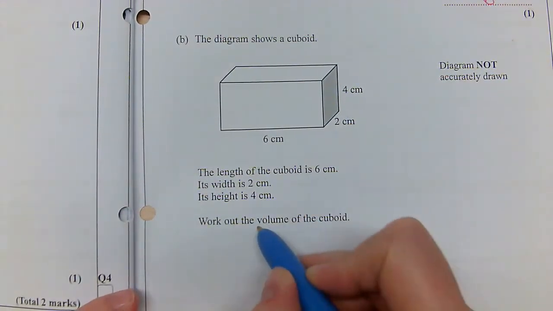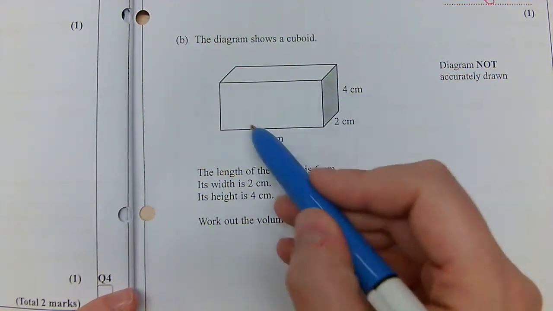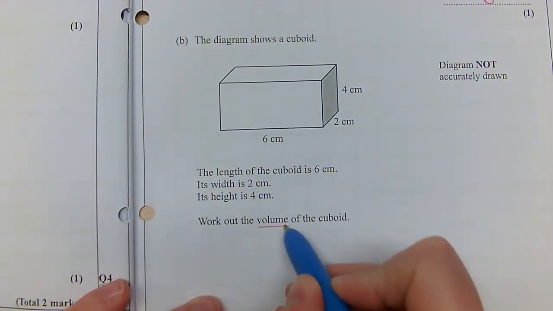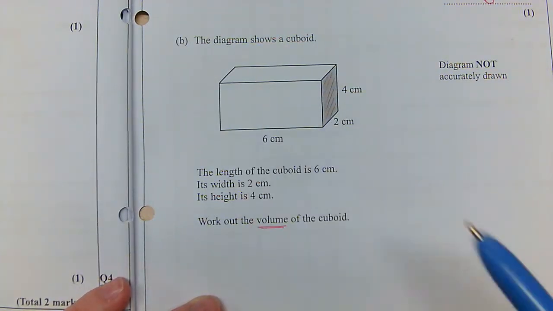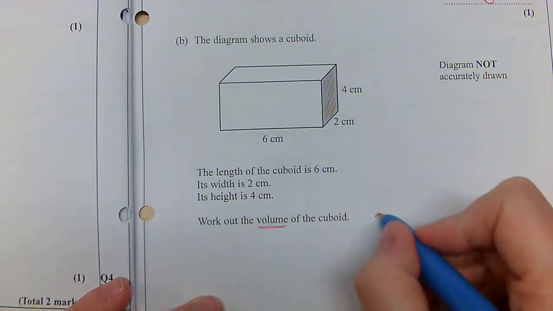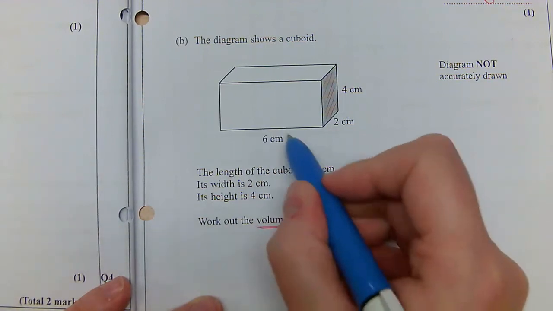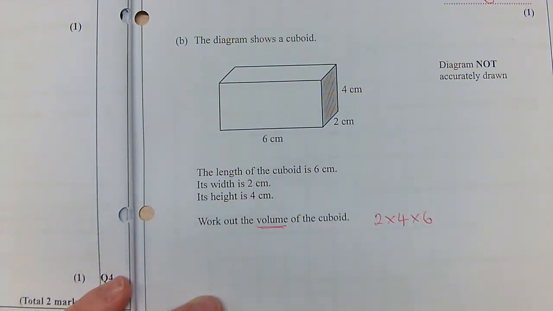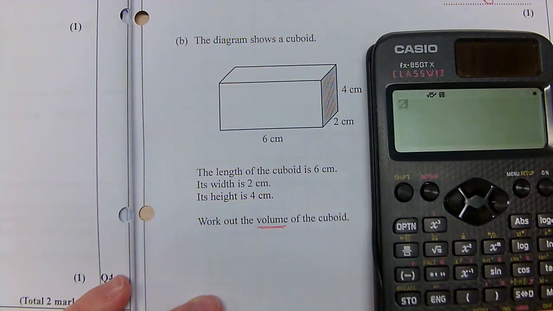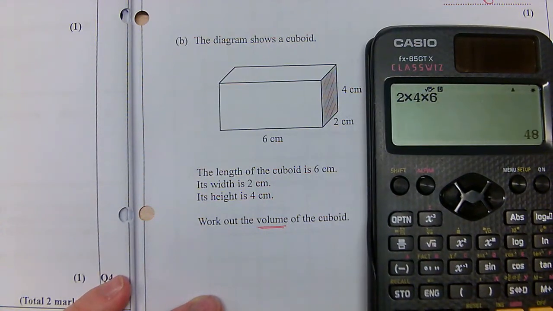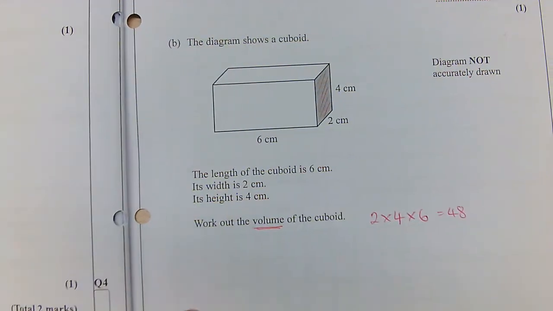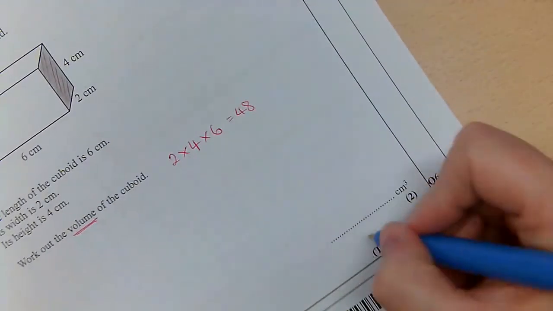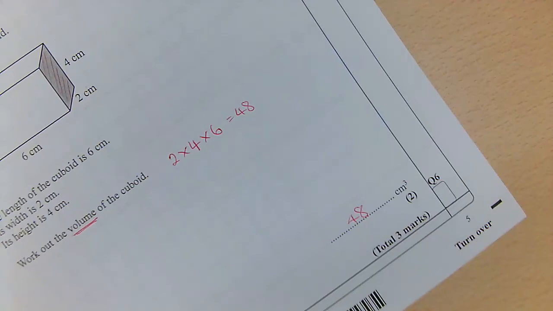Now, to work out the volume of any prism, this is also a prism, I want to find the area of the cross section, which is the end shape, and then multiply it by how long that prism is. So I'm going to do 2 times 4, and I'm going to multiply it by how long the prism is, which is 6. Again, I can use my calculator, and I have an answer of 48. So the volume of that cuboid or that prism, I'll pop it on the answer line as well, is 48 centimeters cubed.